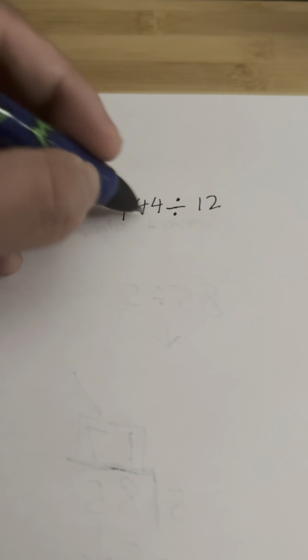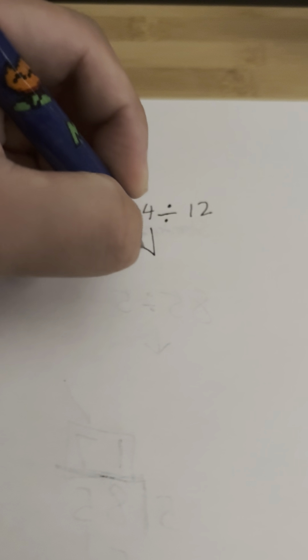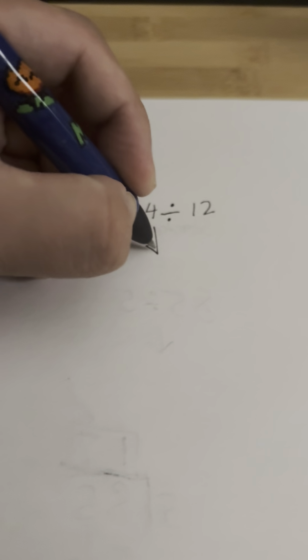First things first, we have to rewrite this as a standard algorithm. To do that, you write 144, your half umbrella, and then you write 12 right next to it. All right, this is going to be your practice.